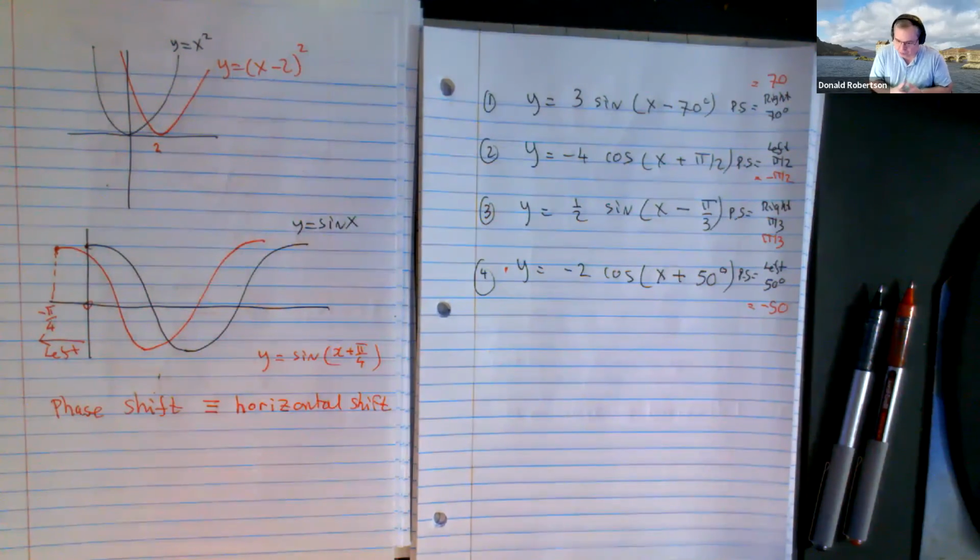So when somebody says, what's the phase shift? Although you might say in English, I'm moving it to the right 20 degrees, shouldn't you just say 20 degrees? And if you say, I'm going to move it to the left pi, you should say phase shift is negative pi. Okay, so as long as you've got that left, right, back to front thing going on, you'll be fine.